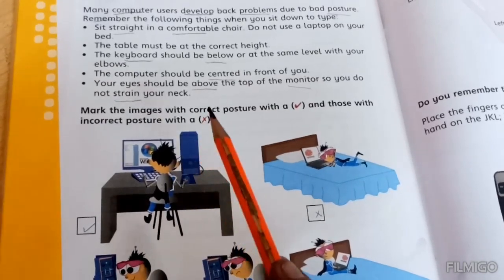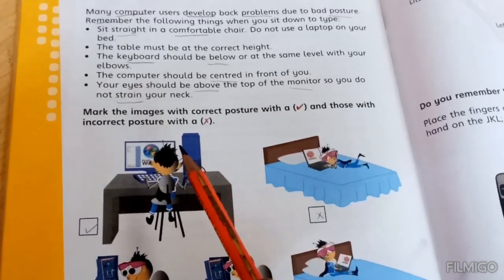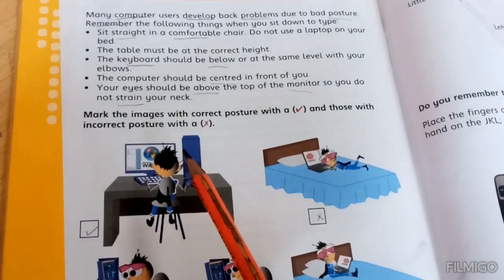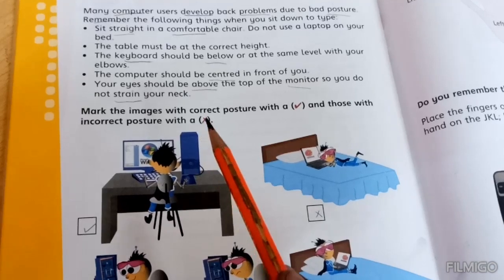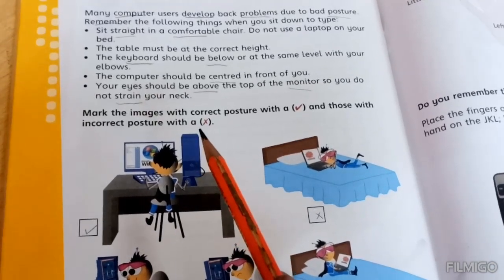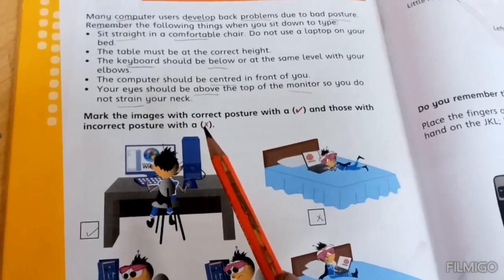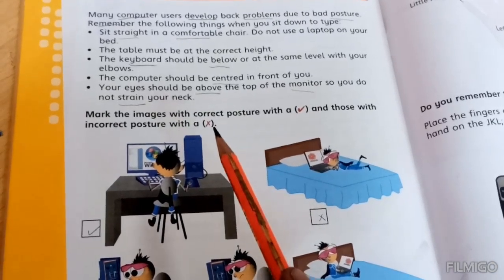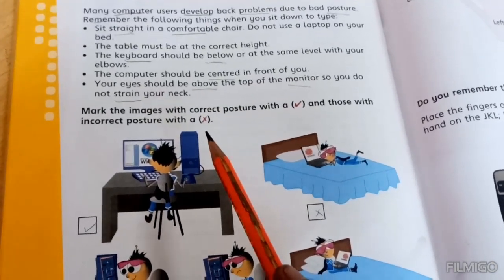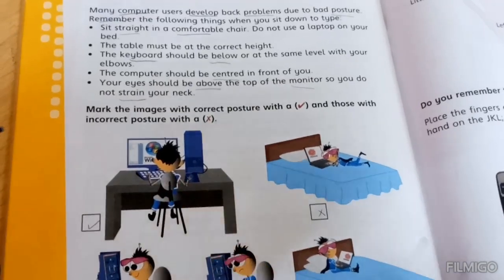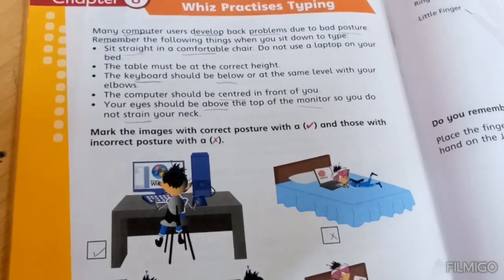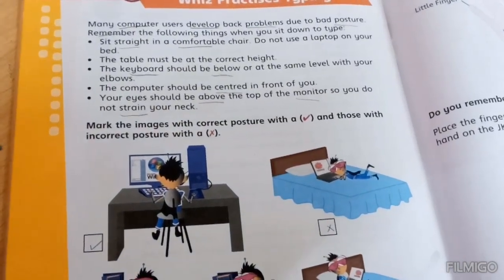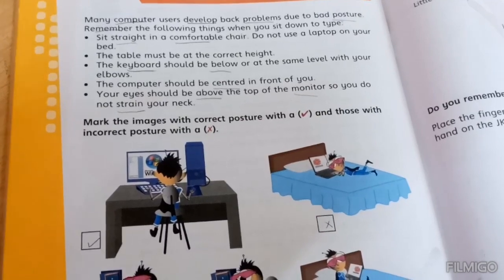Your eyes should be above the top of the monitor so you do not strain your neck. Your monitor or screen should be in front of you, and your eyes should be at the top of the monitor. Then your neck will not be strained. Strain means that you can easily move your neck, and you don't face any difficulty during your typing.